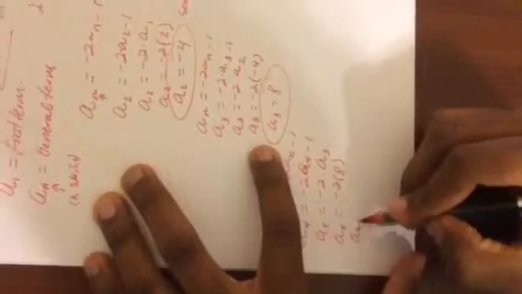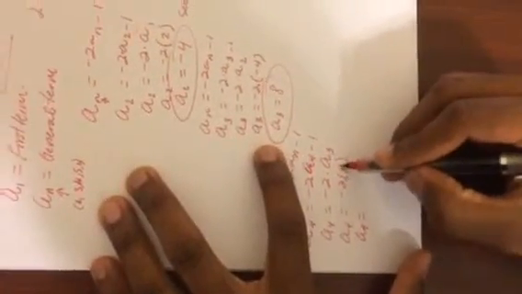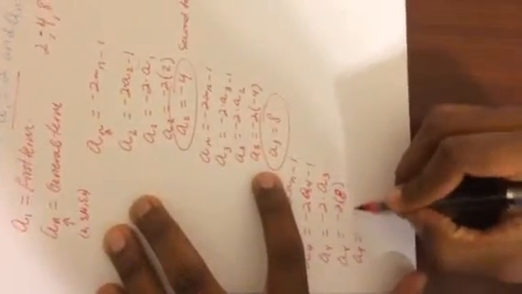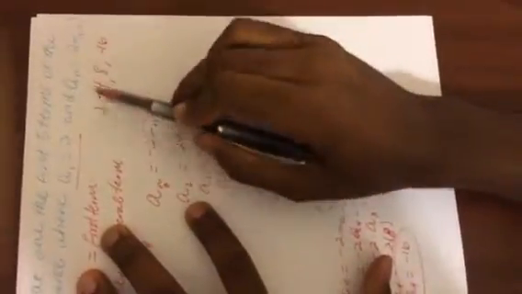So a sub 4 is equal to a minus 2 times 8, which will give me a minus 16. Okay, that's my fourth term. Now I said find the first 5 terms, so we need to find one more term. You can see a pattern here: positive, negative, positive, negative. So we can induce that this next one would be a positive.